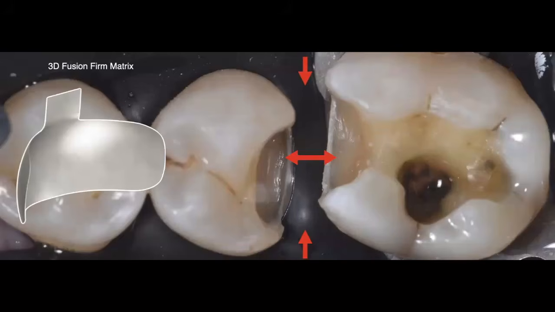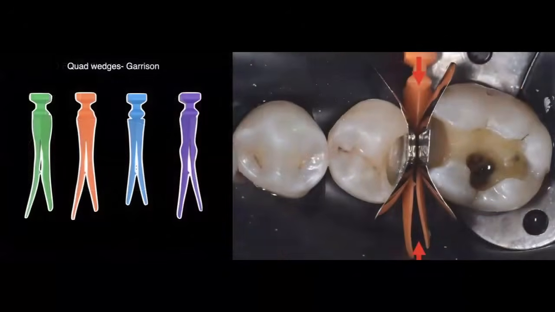I love these bands and I love them for this particular case. And I'm going to share with you a different way that I do this, for a different clinical scenario where I would decide to use maybe the 3D tight fusion band, the color coded ones that have the Teflon inside. So again, this is when I would use these bands for a case like this.